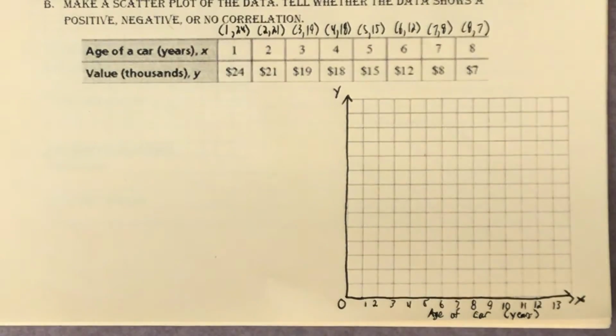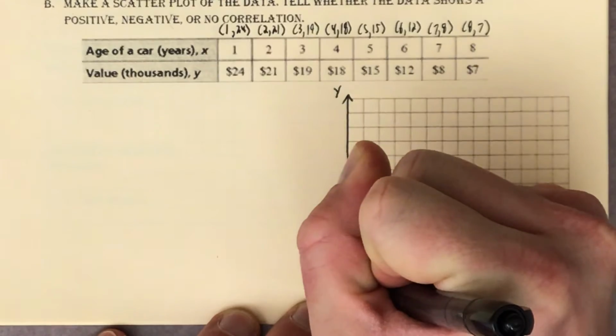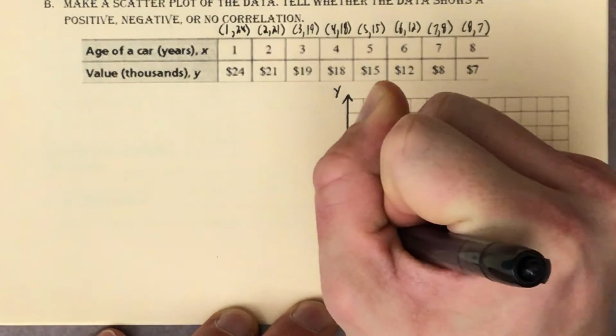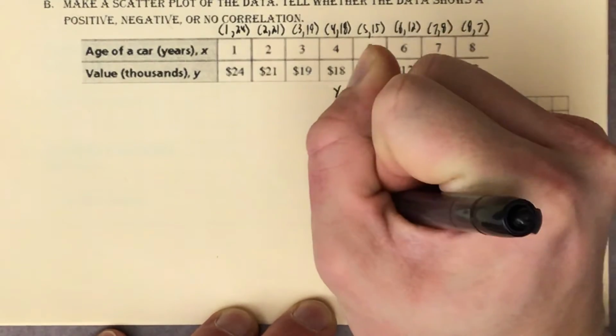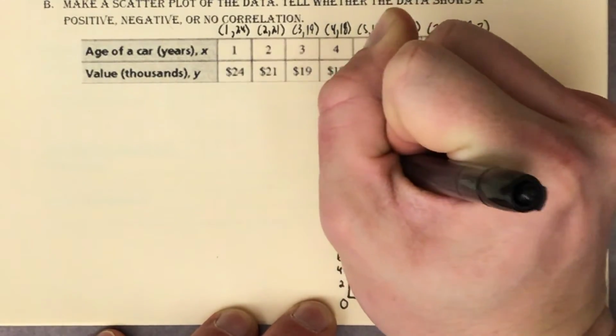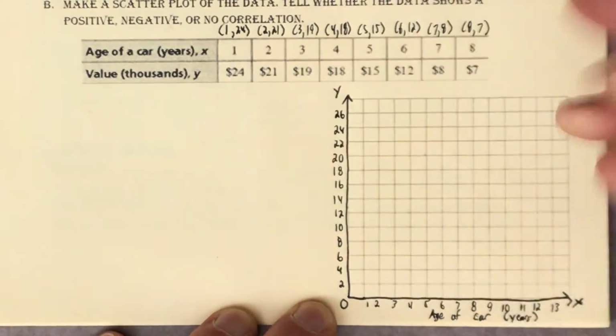So I know if I count by 2s, I should be able to get all of those numbers on there. So I'm going to count by 2 here: 2, 4, 6, 8, 10, 12, 14, 16, 18, 20, 22, 24, 26.